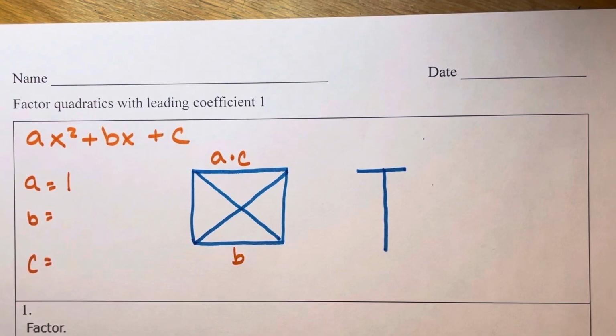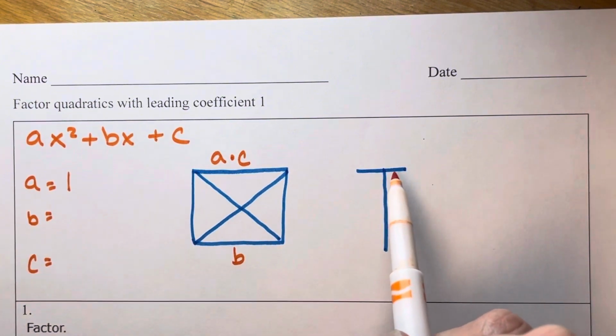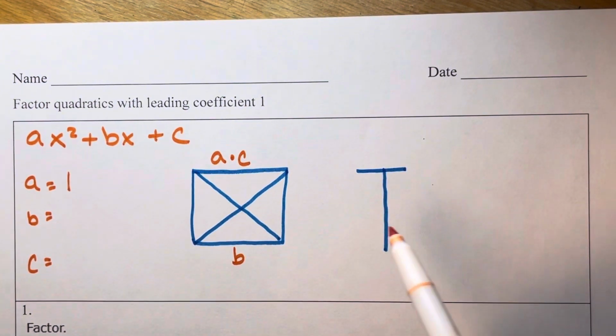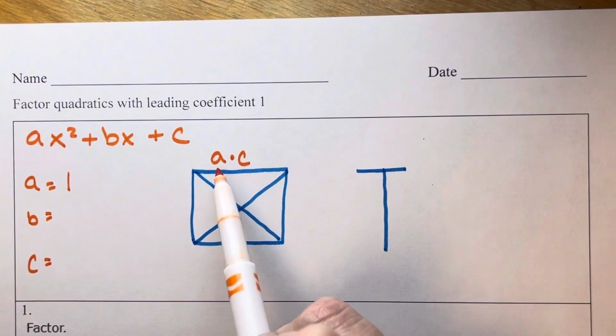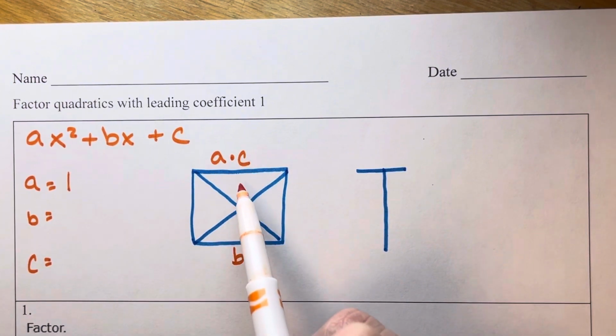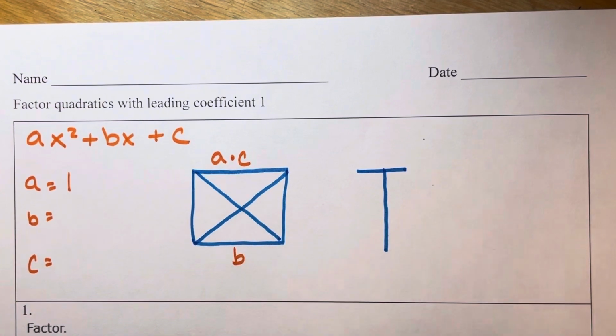In our second graphic organizer, we draw a tall capital T. It's a T-chart. And at the top of that T-chart, we're going to place whatever we got from the product of A times C that's living in the top triangle of our box.